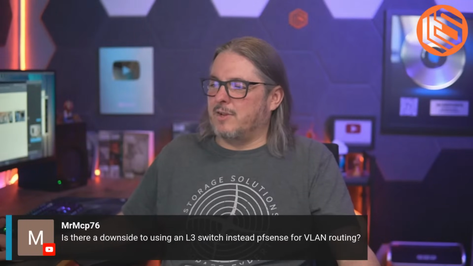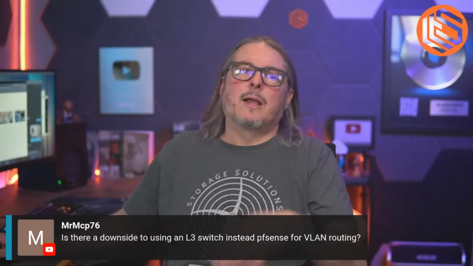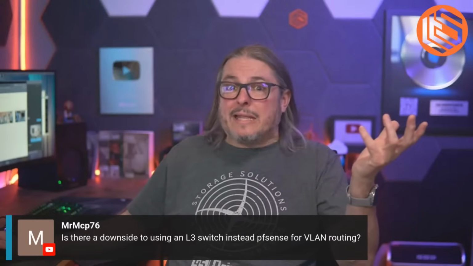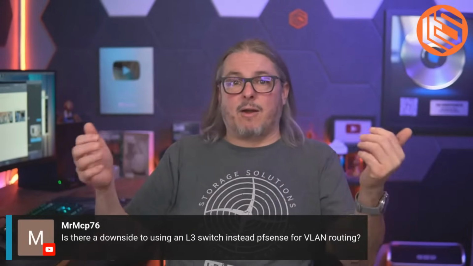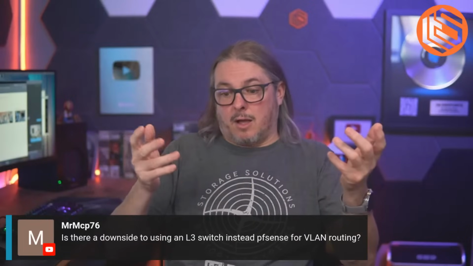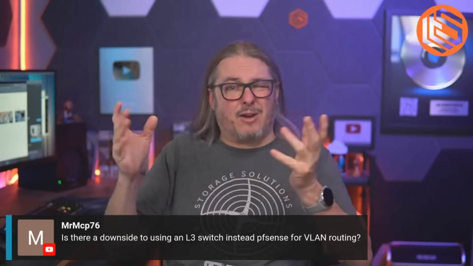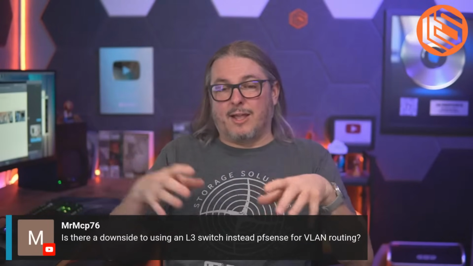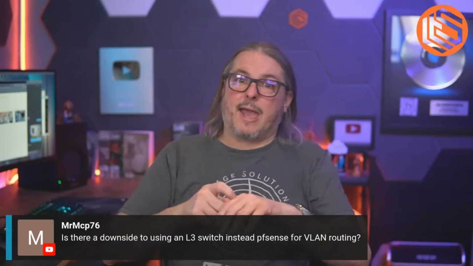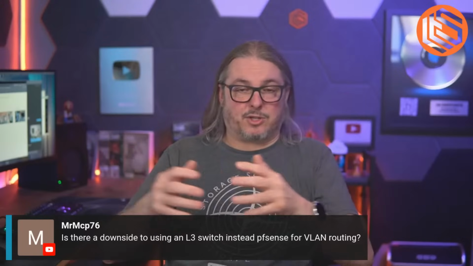A downside to using a layer 3 switch instead of pfSense for VLAN routing is that layer 3 switches aren't always that fast. If you need inter-VLAN routing at speed, what's faster, the switch you buy or the pfSense you have? The problem with a lot of them, MikroTik, and I don't know what models do and don't, is they say, hey, we have layer 3, and then, oh, by the way, it's all CPU bound and it's not very fast. So your pfSense may route faster in that situation.